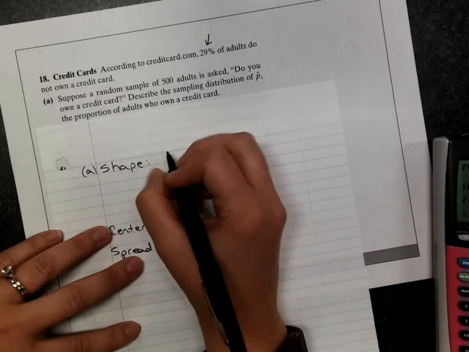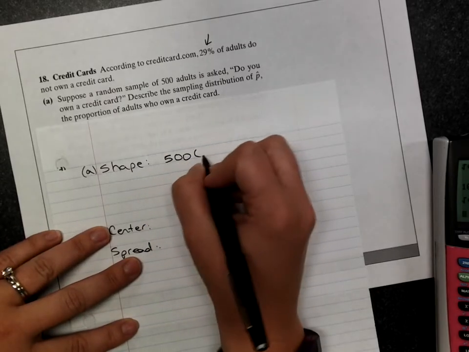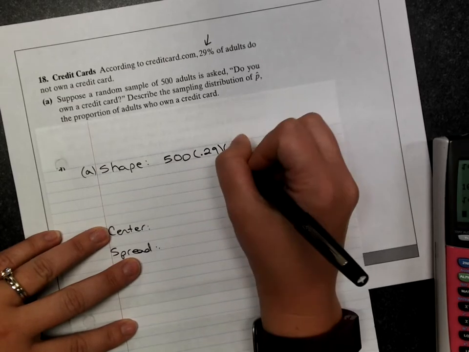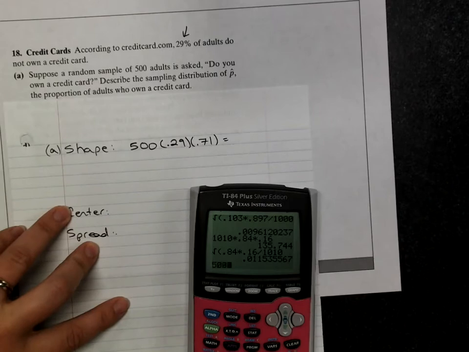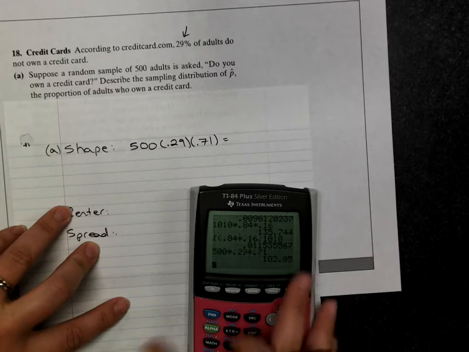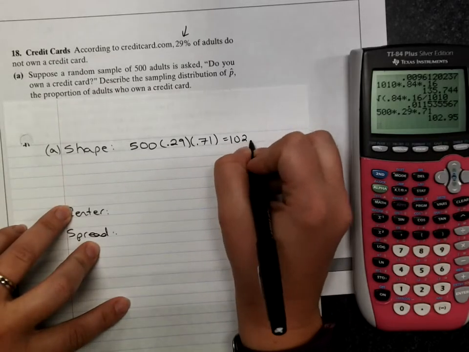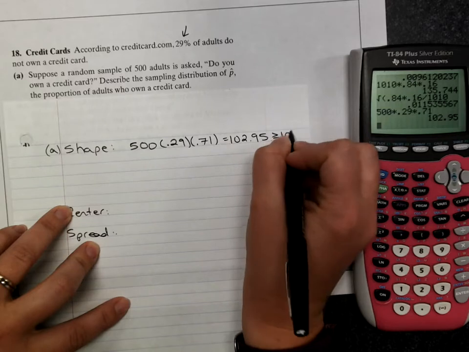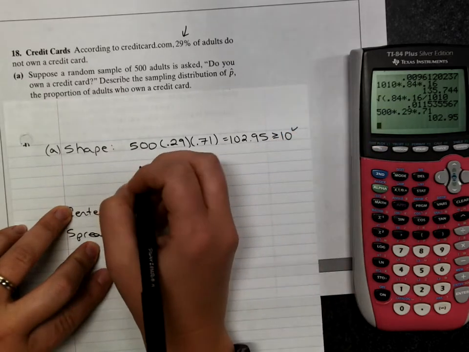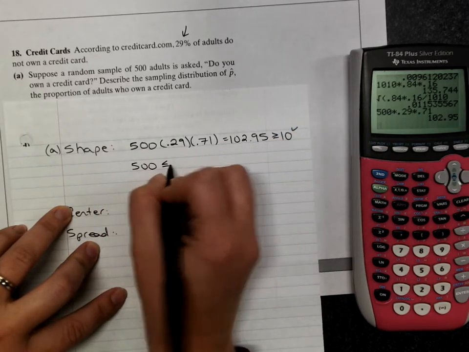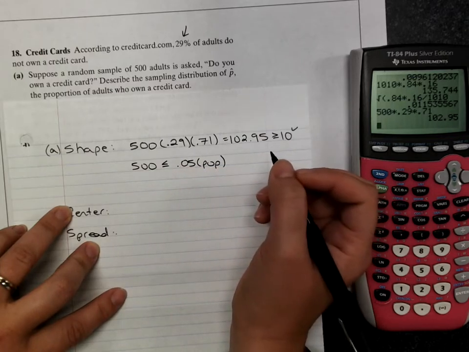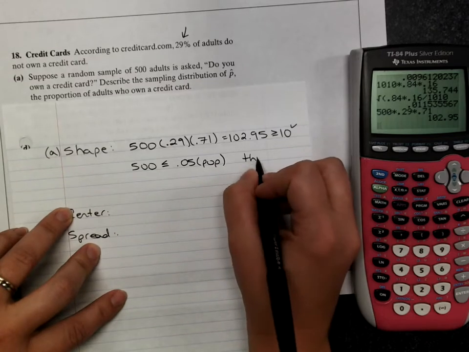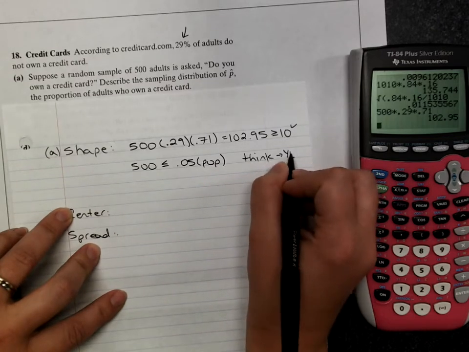So for shape, we're going to do 500 times 0.29 times 0.71, and let's see what we get. That gives us 102.95, which is greater than or equal to 10. Then we will make sure that 500 is less than or equal to 5% of the population, which they don't tell us the population size, so we just have to think about it, and we can say yes, that is true.